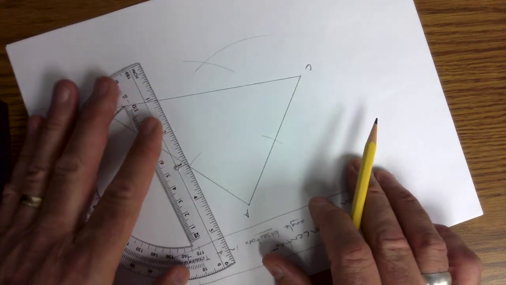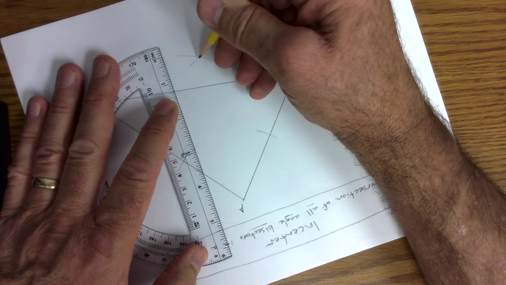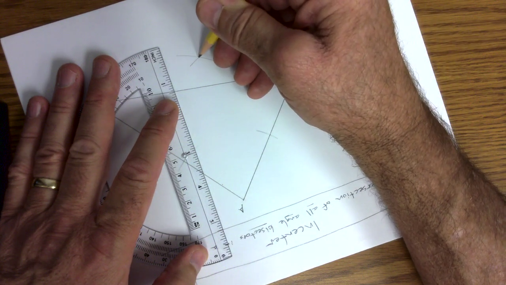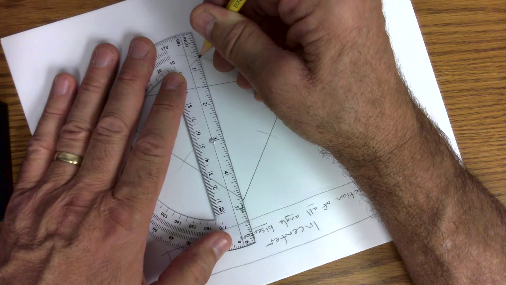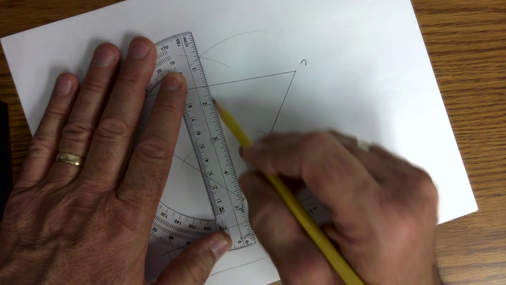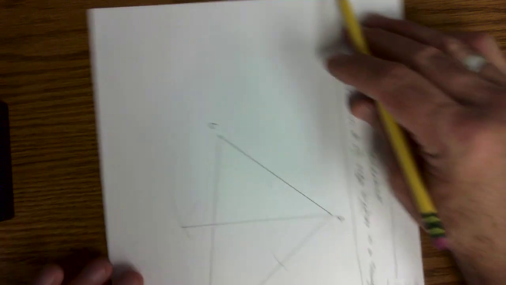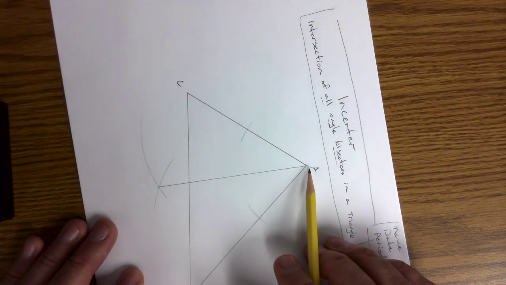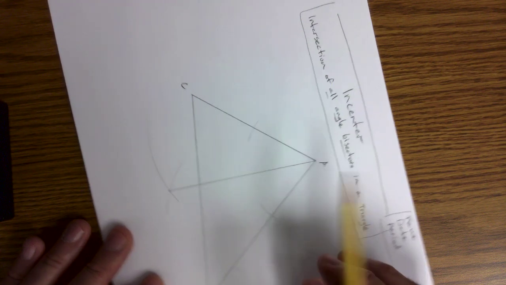Now I'm going to flip my paper upside down. It helps because I'm right-handed. All right. And I'm just going to draw. When you draw your lines, just draw them light. I'm just going to draw right there up to that point. That's that. And this line that I just drew from A to that intersection is the angle bisector of angle A.